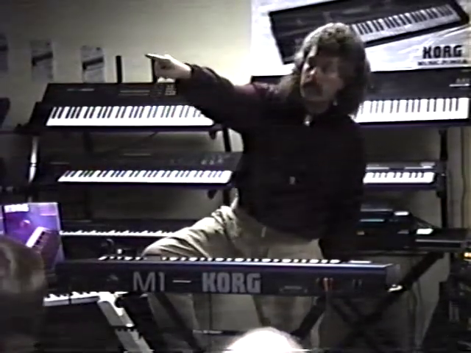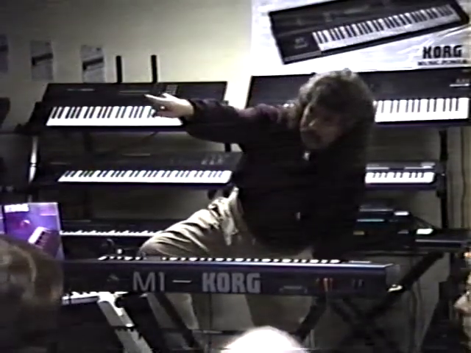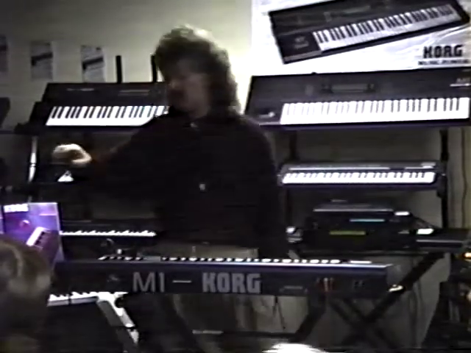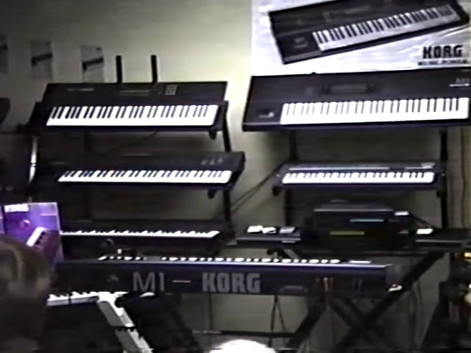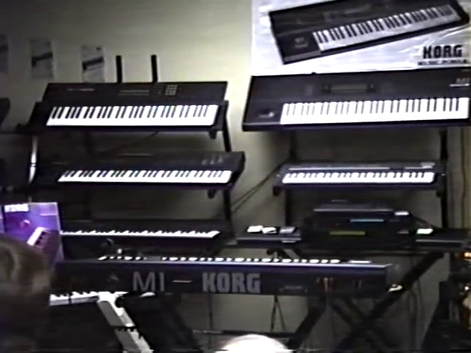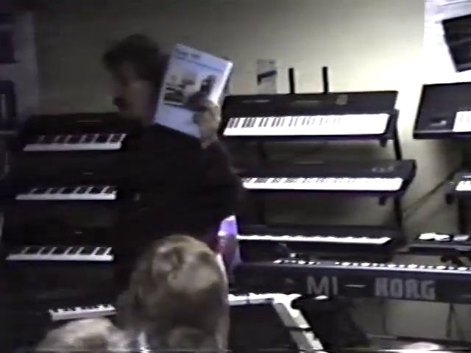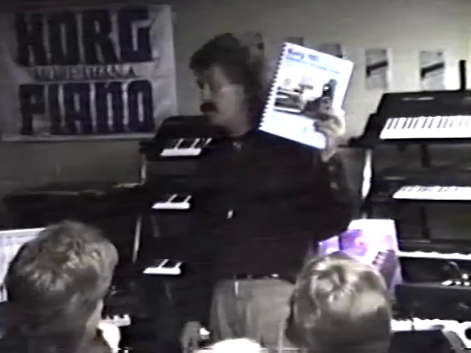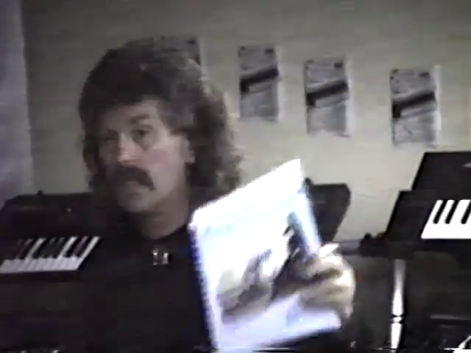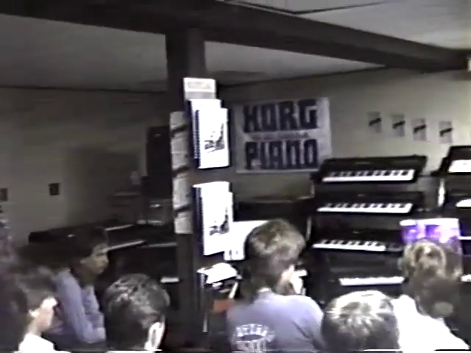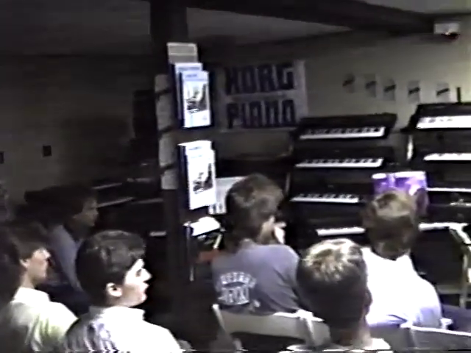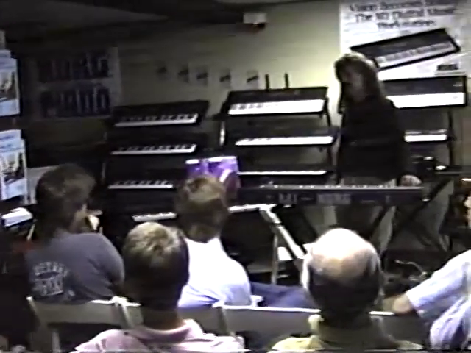Anybody who has an M1 needs to buy that book right there, up there on this wall. There's a guy named Peter Alexander that found out, as we all have at various times in our lives, that the Japanese are not the greatest people in the world when it comes to writing manuals. How much is the book? $27.95.